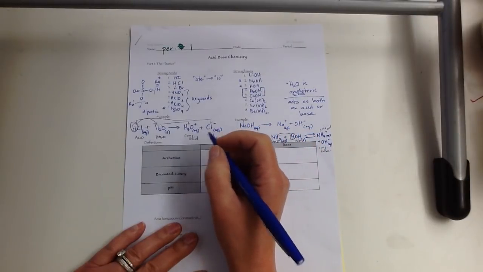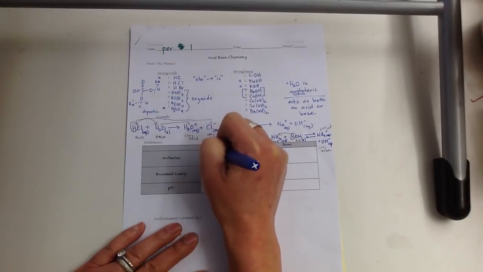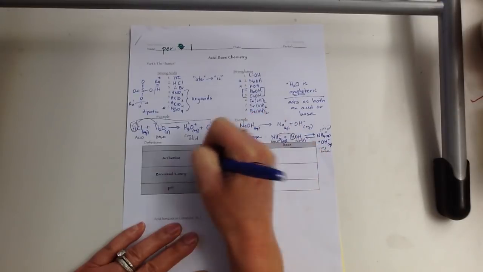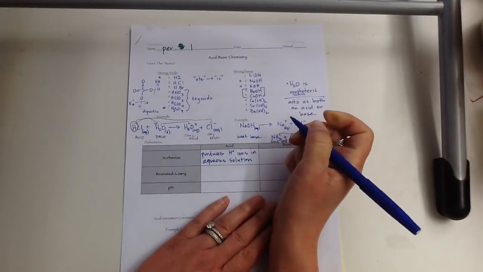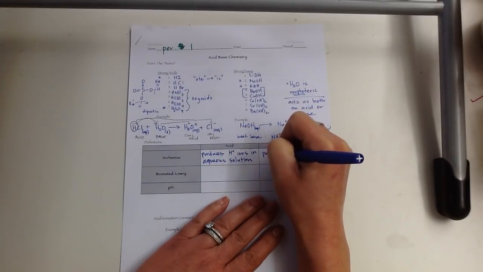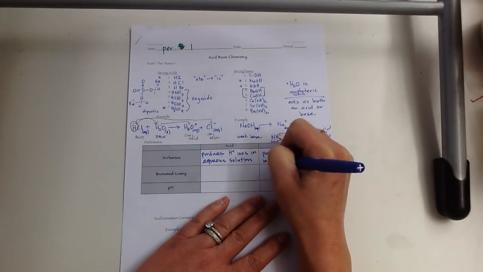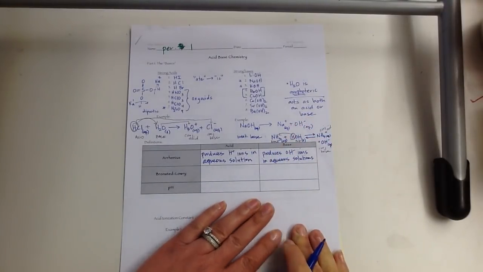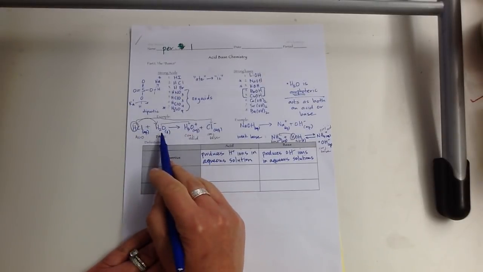So the Arrhenius definition of an acid is something that produces hydrogen ions in aqueous solutions. And according to Arrhenius, a base produces hydroxide ions in aqueous solution. So we showed you that there's hydronium produced here as a result of this hydrochloric acid in water.